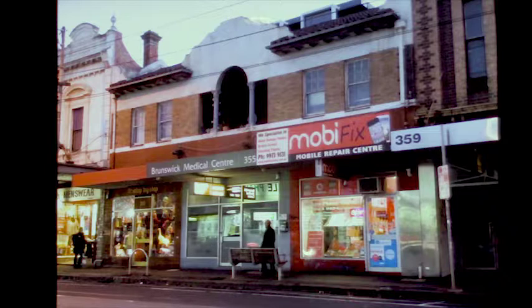At the same time I went out looking for this, I also went out looking for something that Blythe said was an even better example of Heath's commercial work on the corner of Union and Grantham, and that's not there anymore.